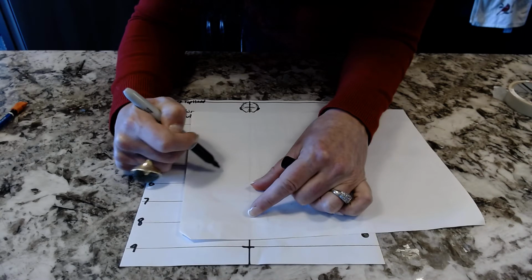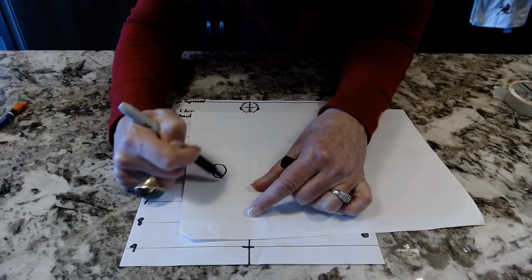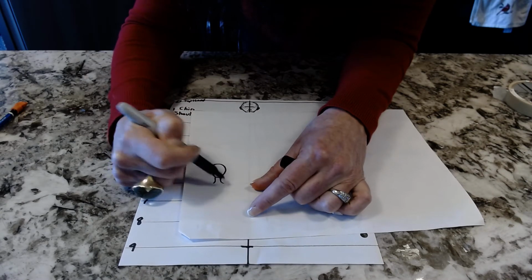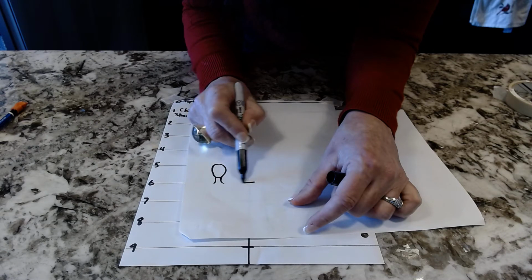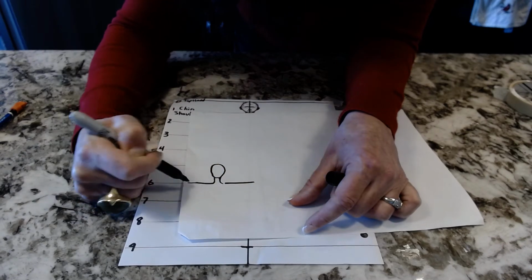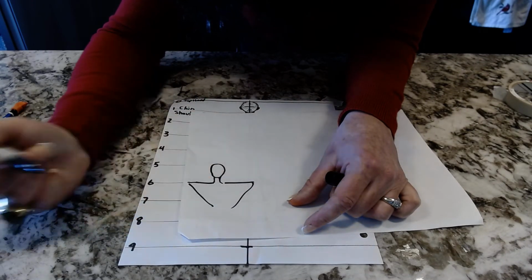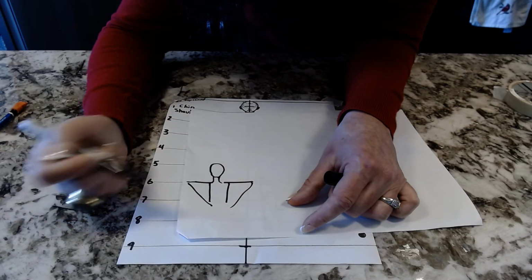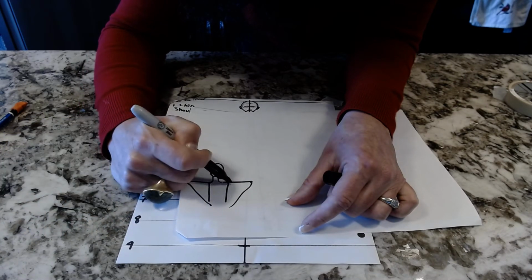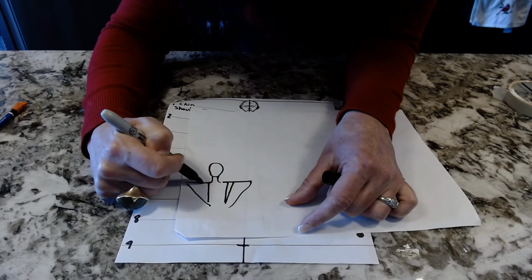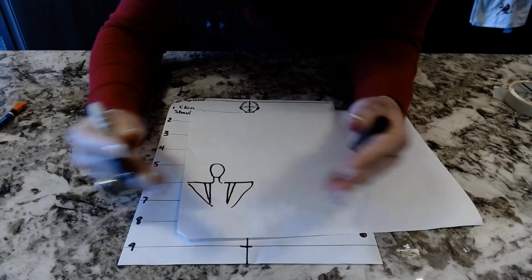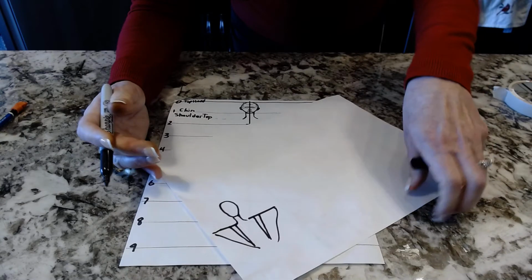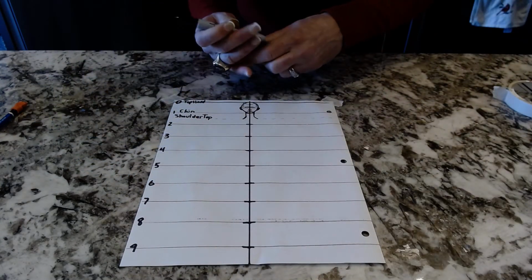If your head is like this, your neck comes down, don't make your shoulders out to there and then your waist, that looks silly. Don't make them coming straight down. Even if it's a little girl, the waist has to come in some. So you're going to have to eyeball it yourself.